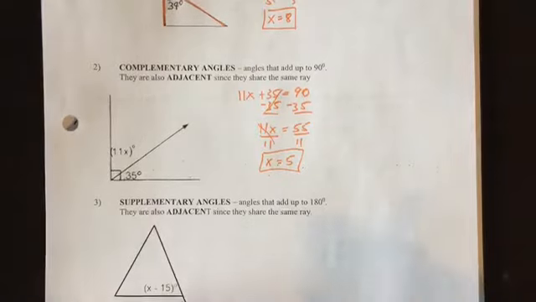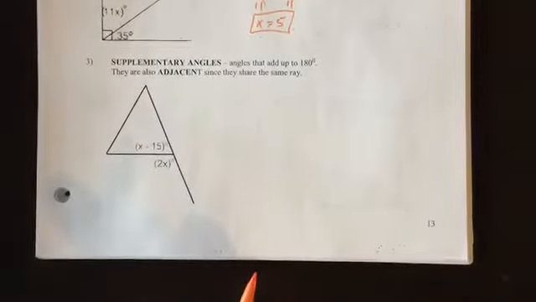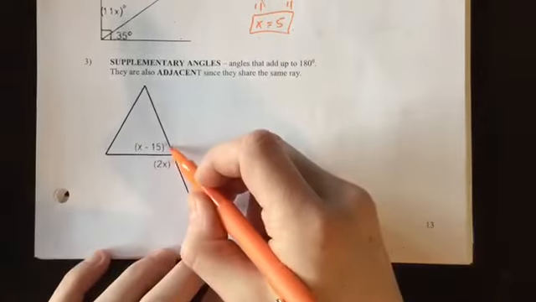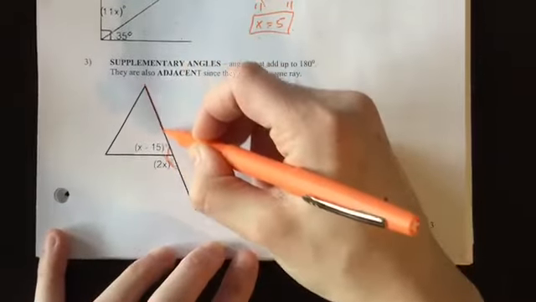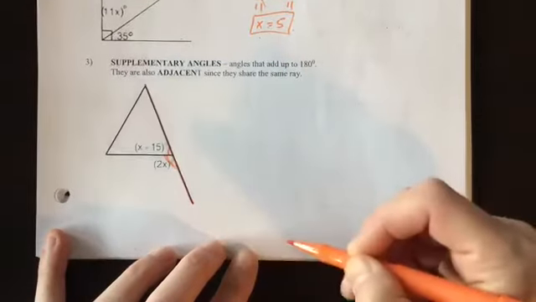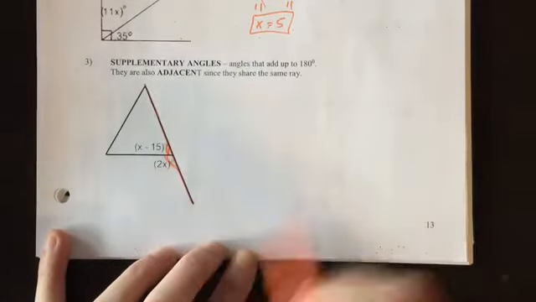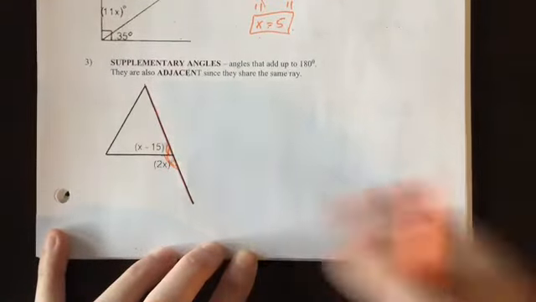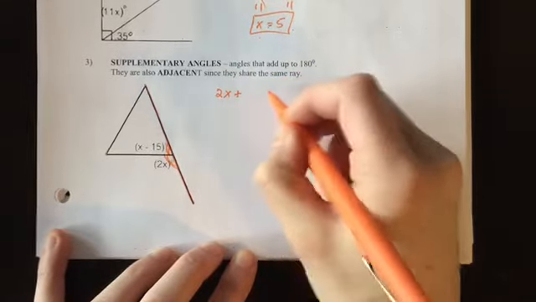Okay. Final relationship is our supplementary angles. This is the image that students have most difficulty with because they're like, why is there a triangle and a line sticking off it? Don't focus on that. We really want to look at these two angles here that are forming this straight line. So x minus 15 is this angle here, 2x is here. They're forming that straight line. They're supplementary, adding to 180. Let's use that to build our equation.